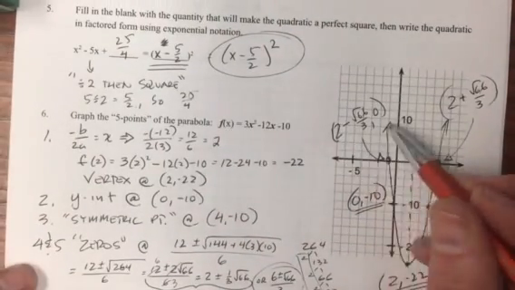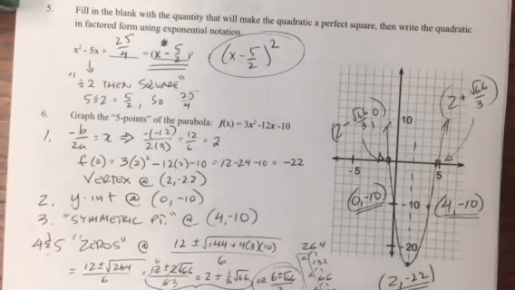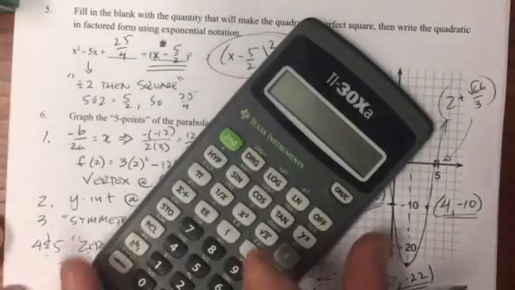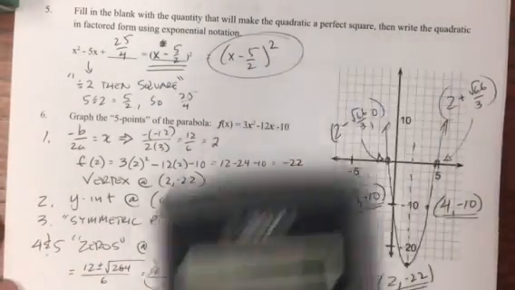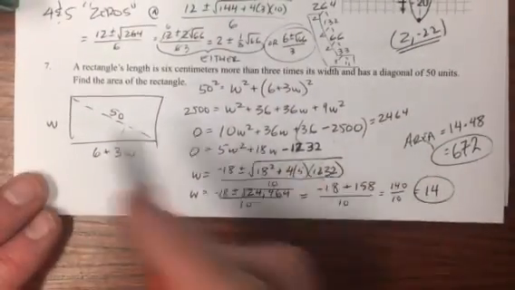It's a no calculator section. You can keep it in exact form. You could also take one of these calculators, type it in, get a decimal. I won't do that now because I think you know how to do that. Or you should know how to do that.